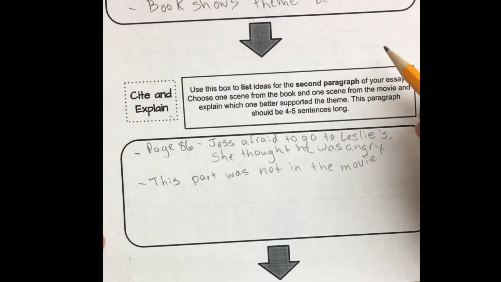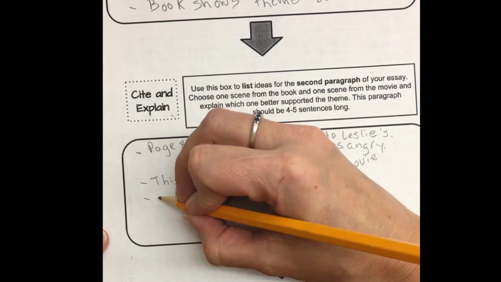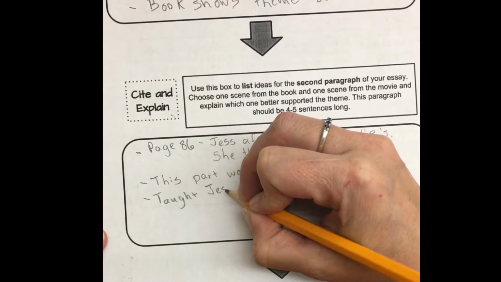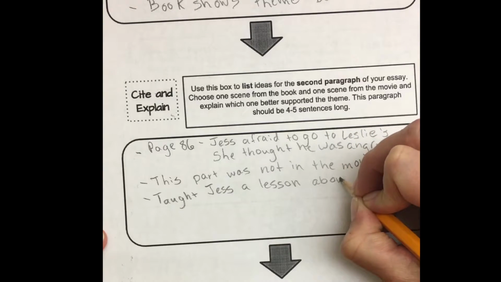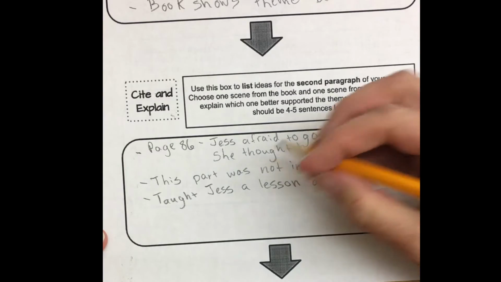Now I need to explain my thinking. The reason I think the book was better at showing the theme in this example was because Jess learned an important lesson about being honest with his friend. She didn't know he thought she was mad at him. I'm going to note that. The second thing I want to mention is that Jess could have been spending that time with Leslie instead of pouting alone at his house.